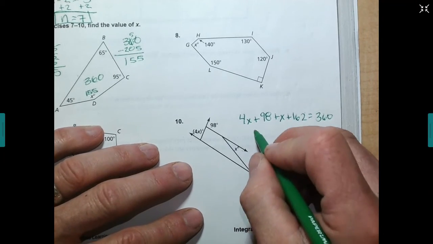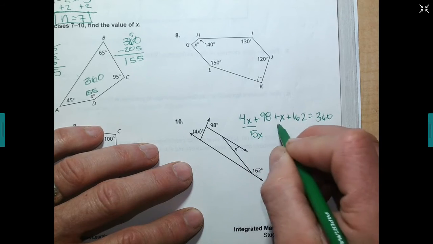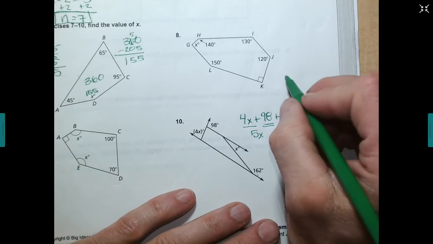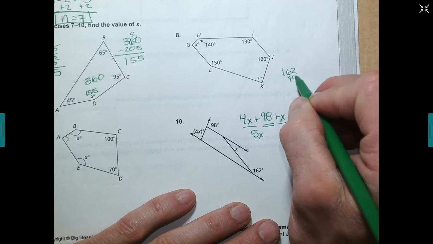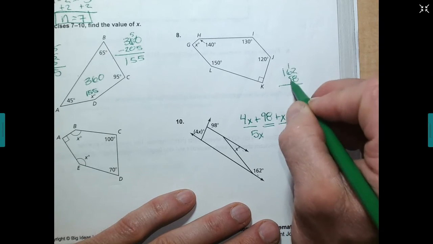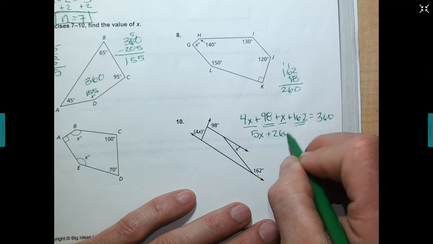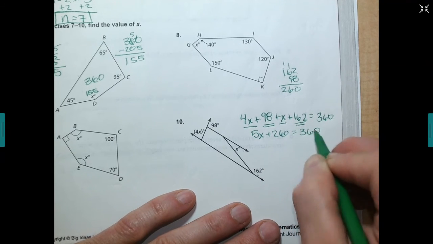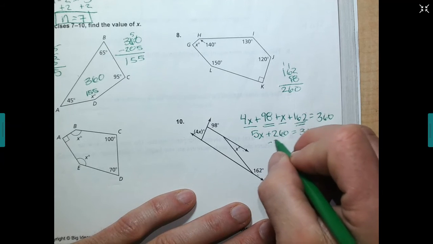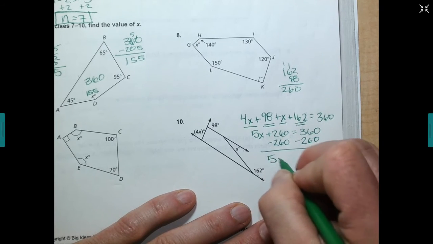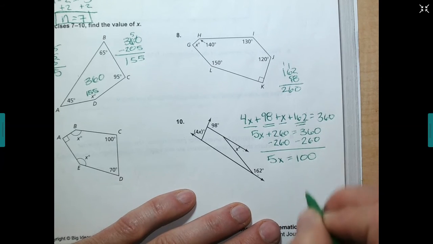So let's combine our like terms. I've got 5x, and then 98 plus 162 is 260. So 5x plus 260 equals 360. Minus 260, and 5x equals 100.